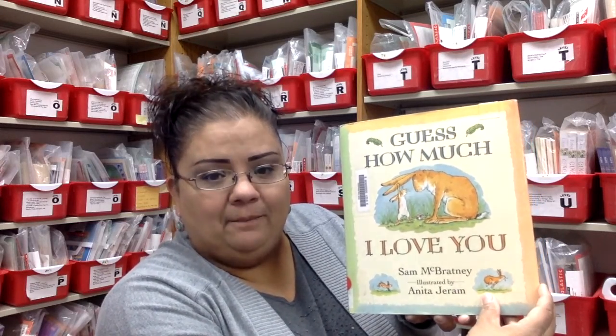This is one of my favorite books, Guess How Much I Love You, and this is by Sam McBratney, and it's illustrated by Anita Jeram.